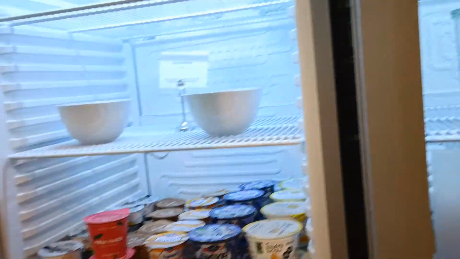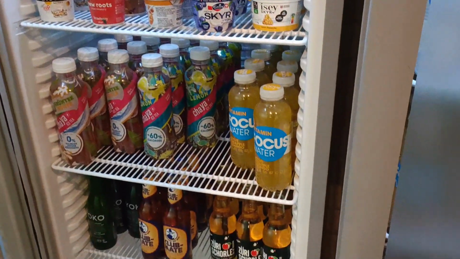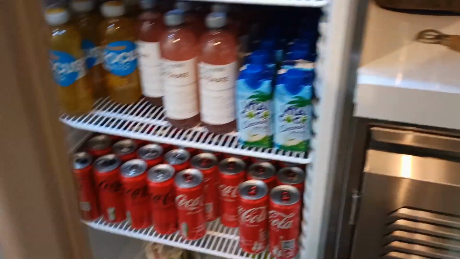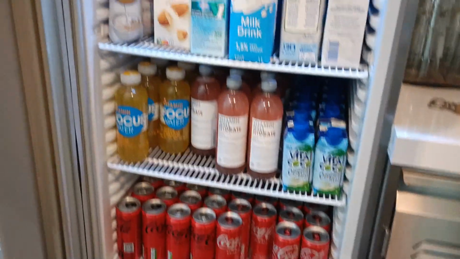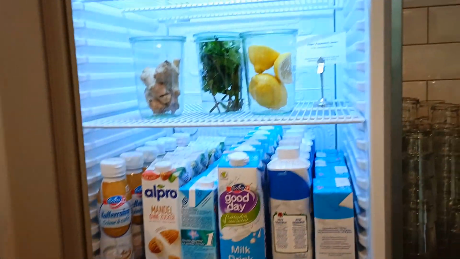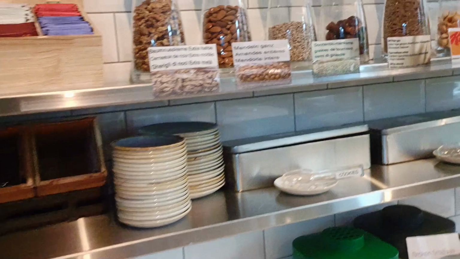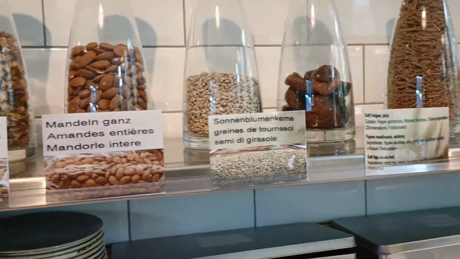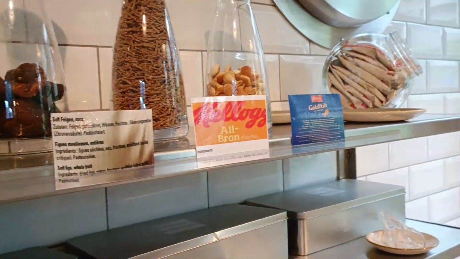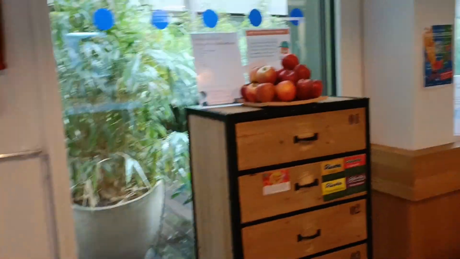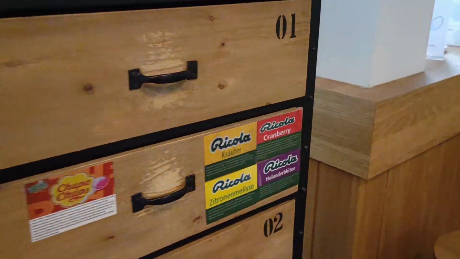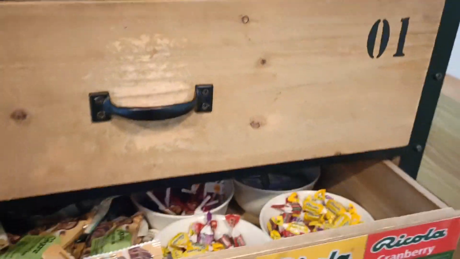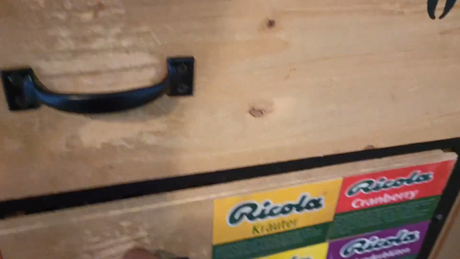Then the refrigerators are full with different types of snacks and drinks. You can find all kinds of drinks here. Then it has various kinds of dry foods. And this is one of my favorite sections. This whole drawer is filled with different kinds of chocolates.